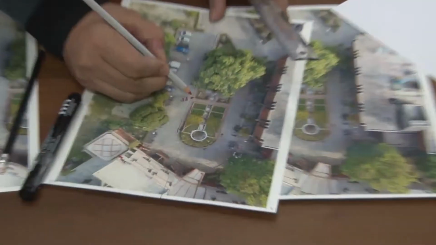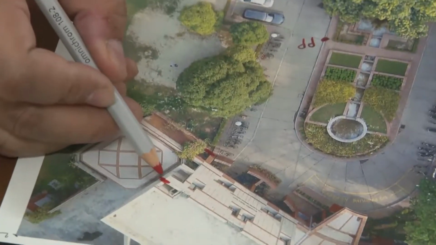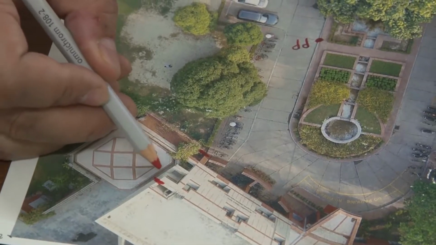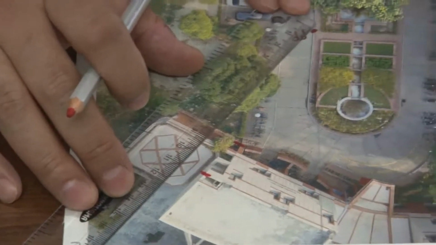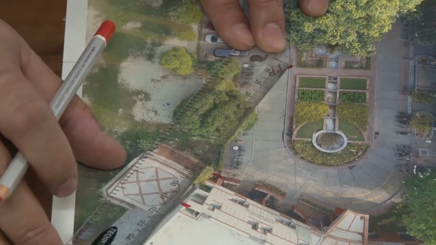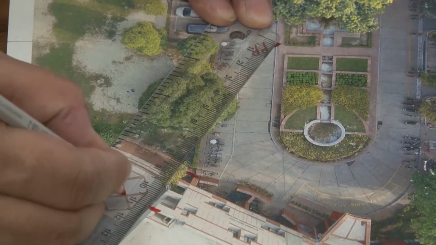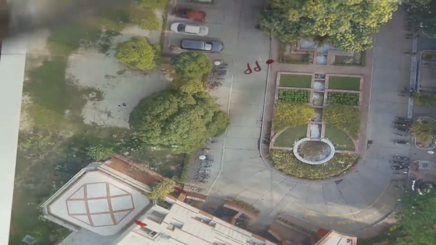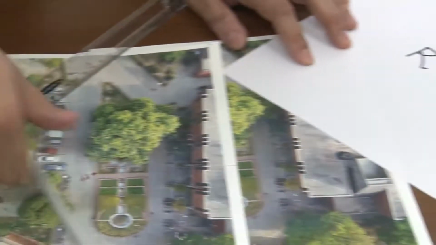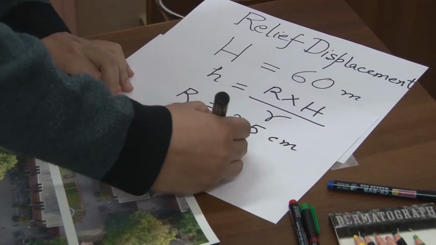So the principal point is this, and your radial distance up to the top of this building, you have to measure with the scale. It is coming around 11 centimeter, as you can see here, from the principal point to the top of this building. So small r is 11 centimeter.